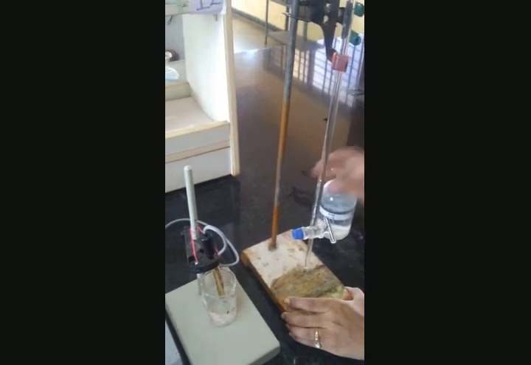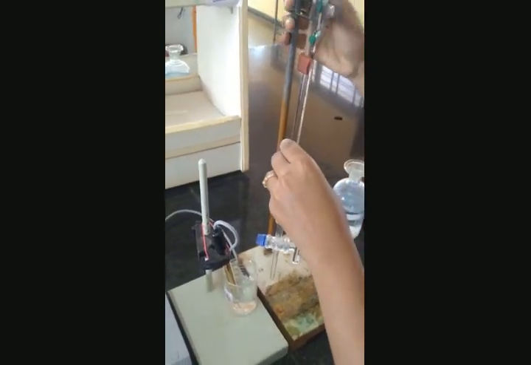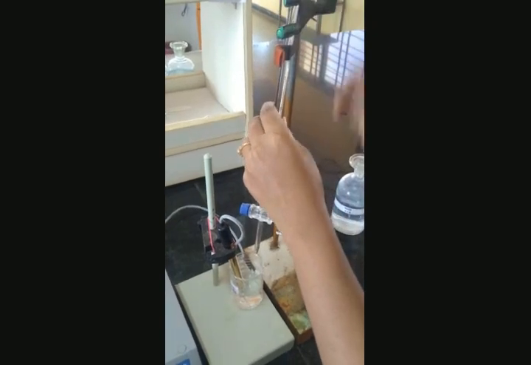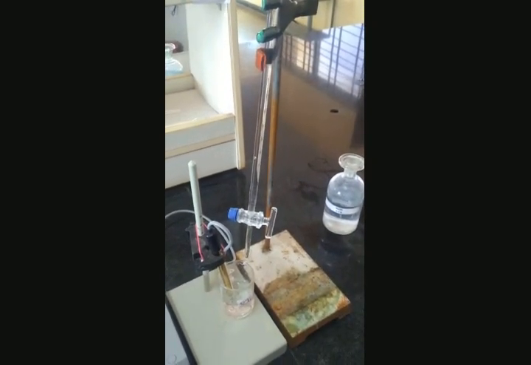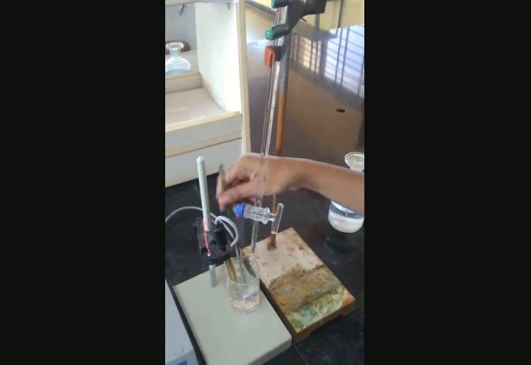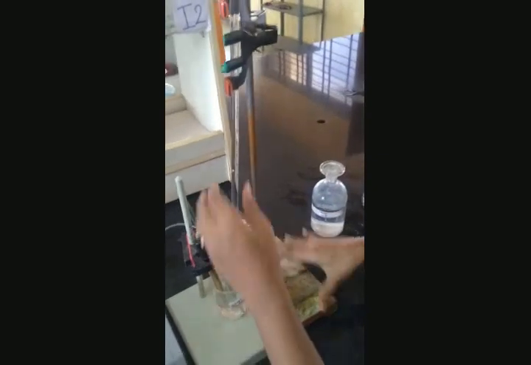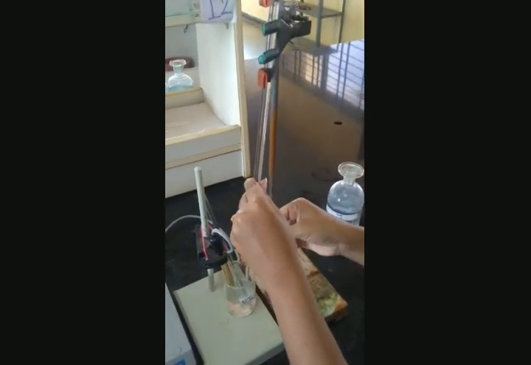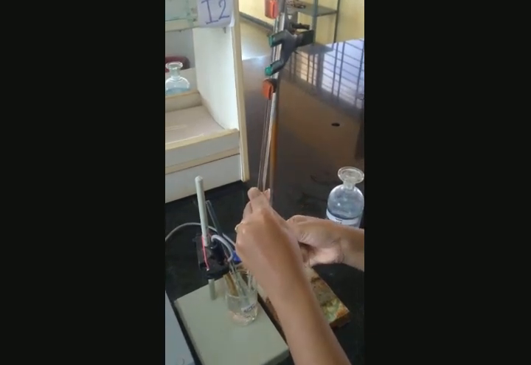Now you go on adding 0.5 cc of sodium hydroxide to this acid mixture, which contains concentrated hydrochloric acid as well as the acetic acid. Go on adding 0.5 cc, shake well the contents and note down the change in the conductivity values.